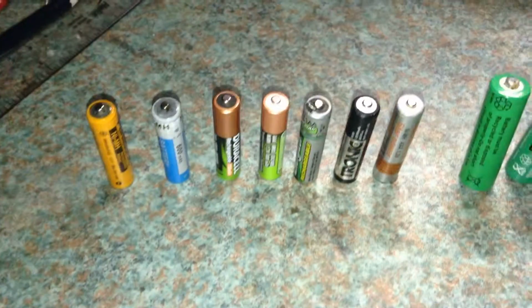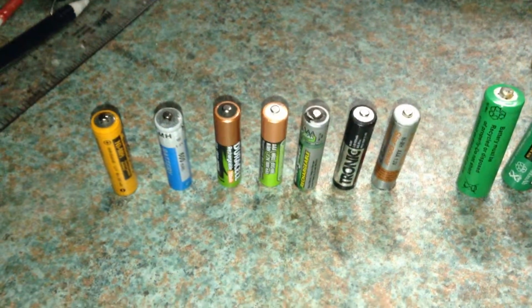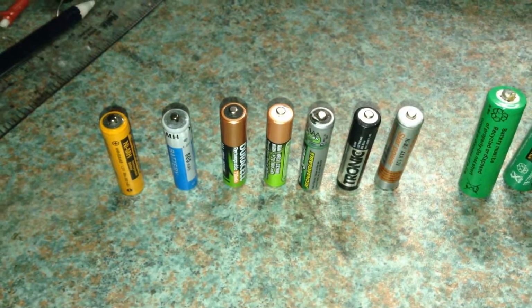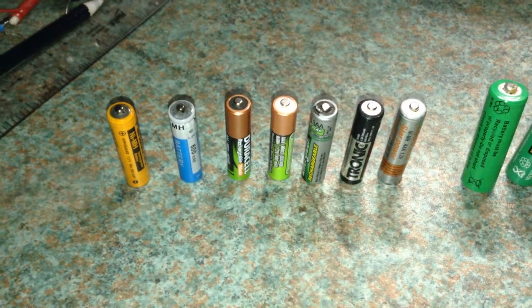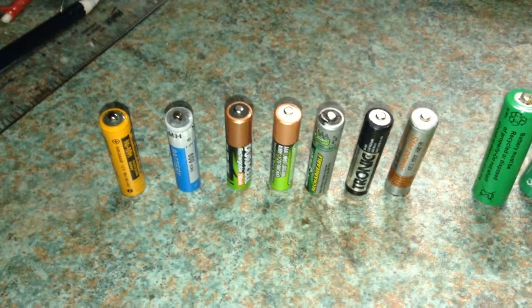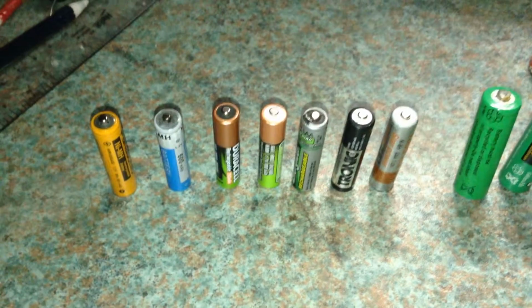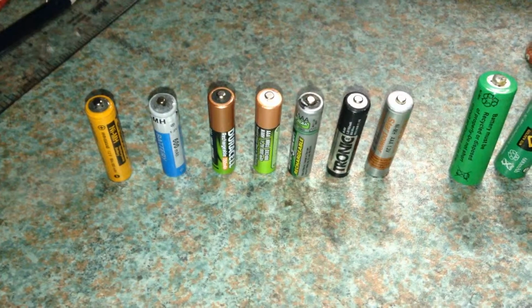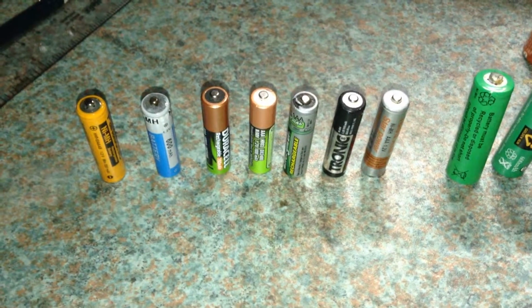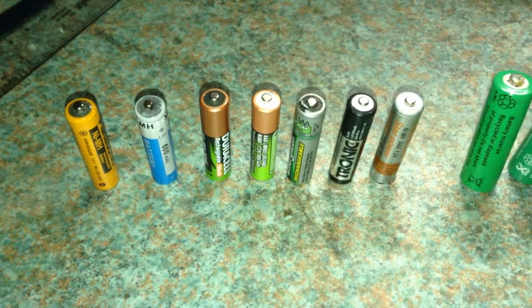Now, as you can see here in the selection on the left, I have a selection of AAA rechargeable batteries. Now, these batteries are all 1.2 volt nickel metal hydride batteries. I will make a point here that although we call these batteries, these are more correctly battery cells.